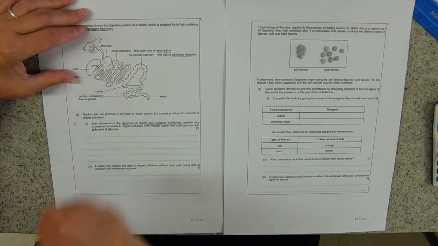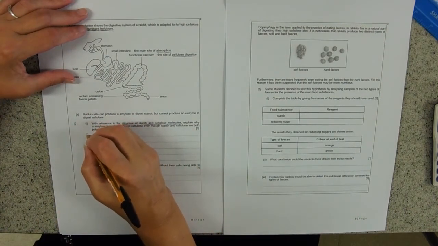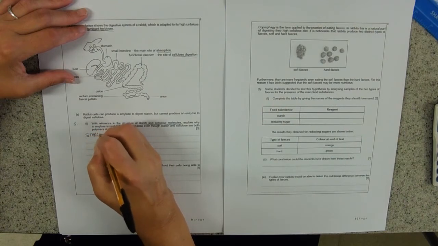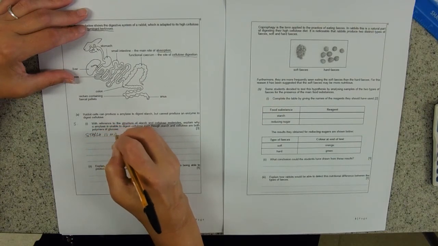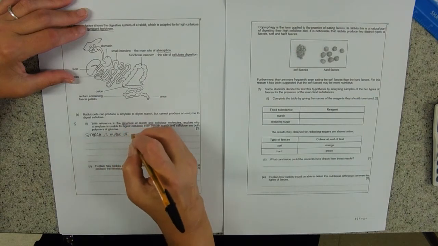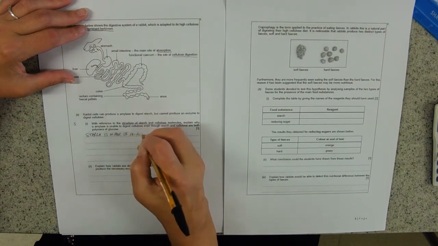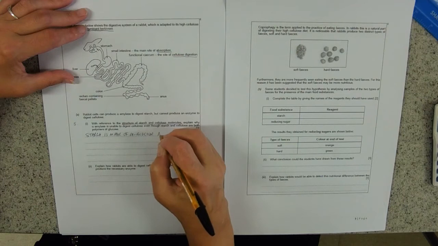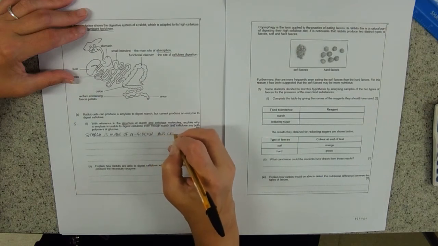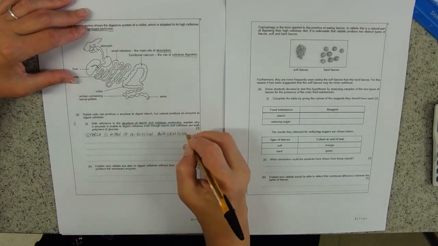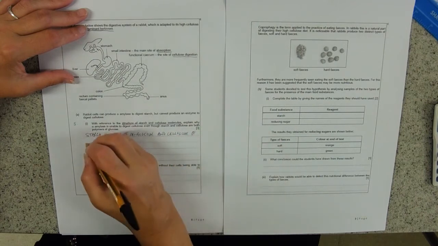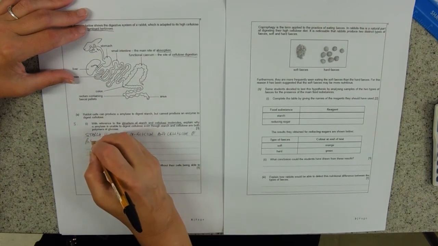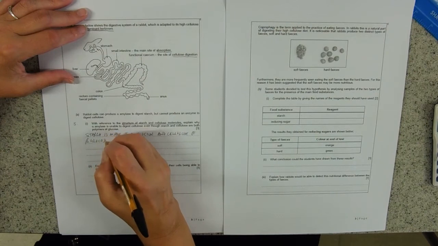So, starch is made of alpha glucose, and cellulose of beta. I'm going to add the glucose in for the sake of it.